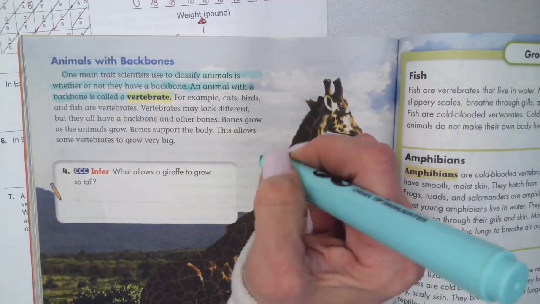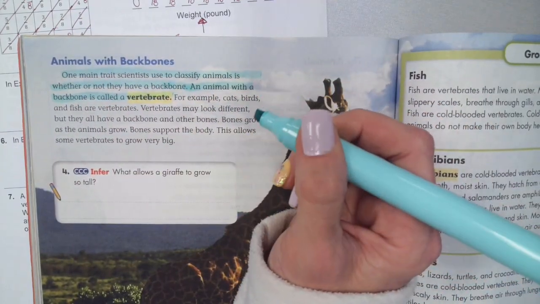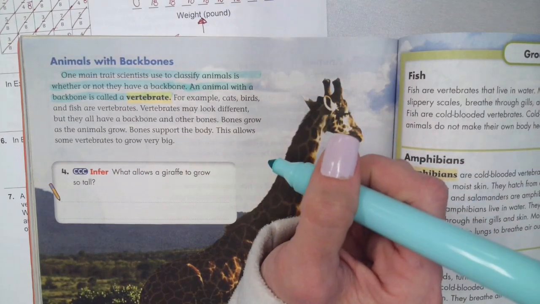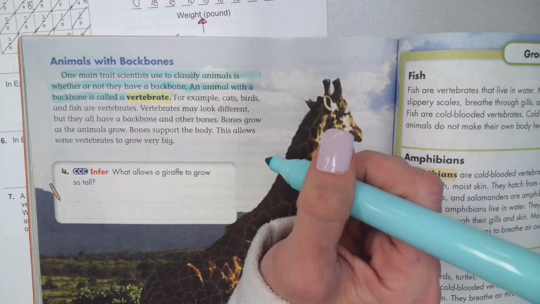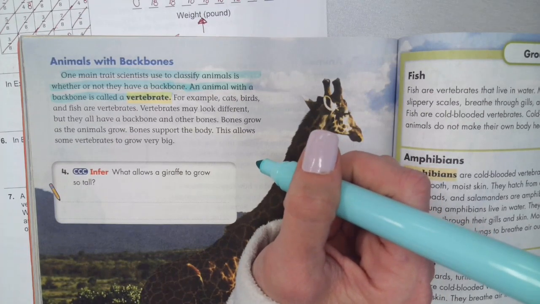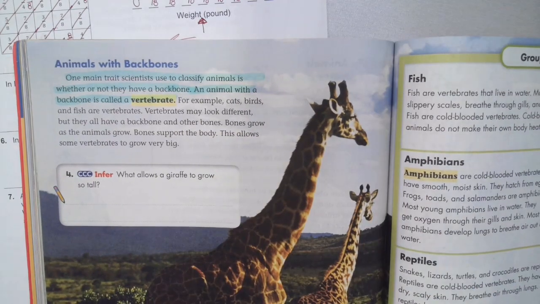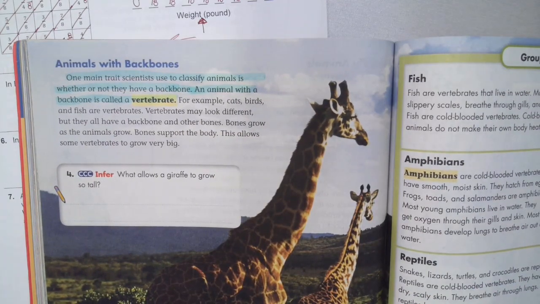So an animal with a backbone is called a vertebrate. For example, cats, birds, and fish are vertebrates. Vertebrates may look different, but they all have a backbone and other bones. Bones grow as animals grow. Bones support the body. This allows some vertebrates to grow very big.